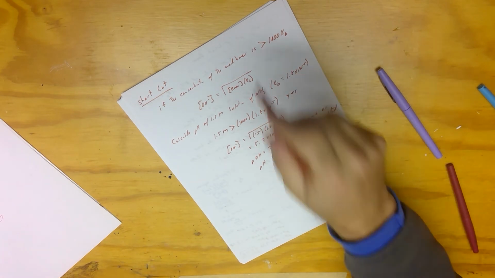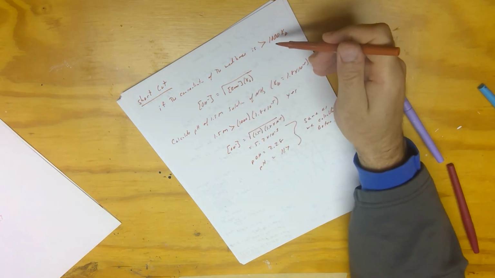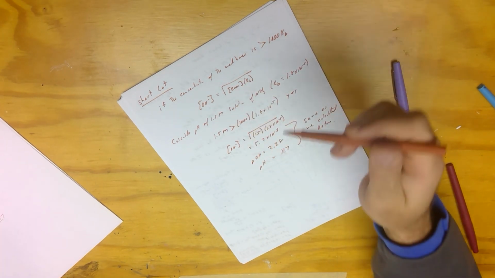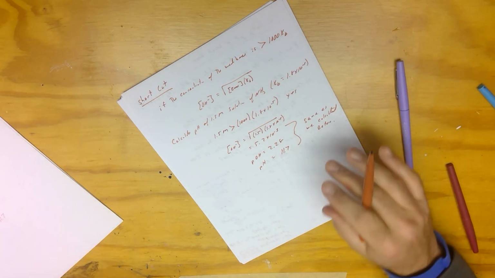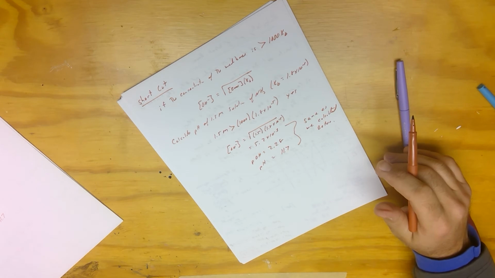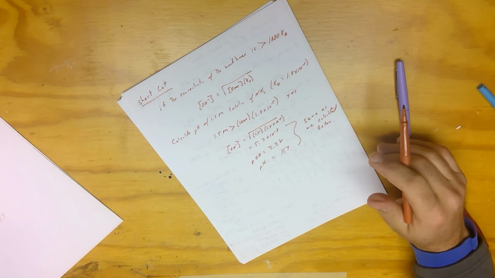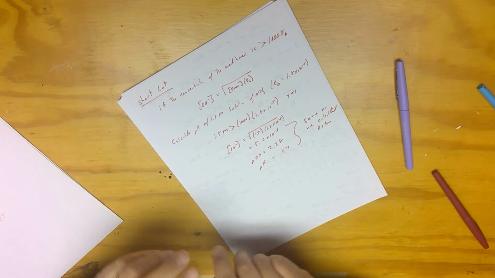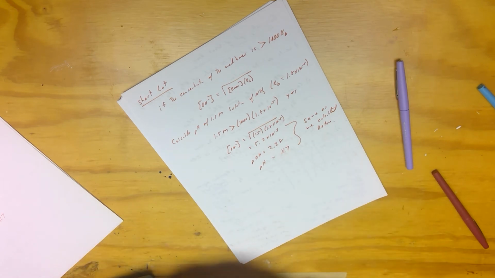Now, what if it's not? What if the OH concentration is not 1,000 times greater than Kb? Well, guess what you're going to be back using? Yes, you're going to have to use the quadratic equation. Do I think you're going to have to do that? No. So will this work almost all the time? Yes.